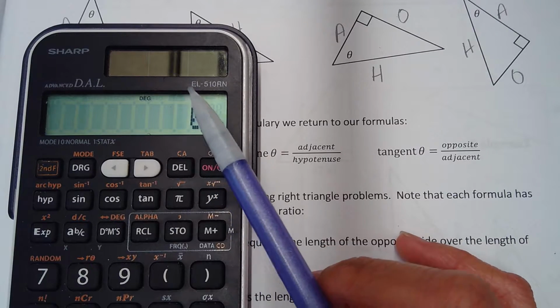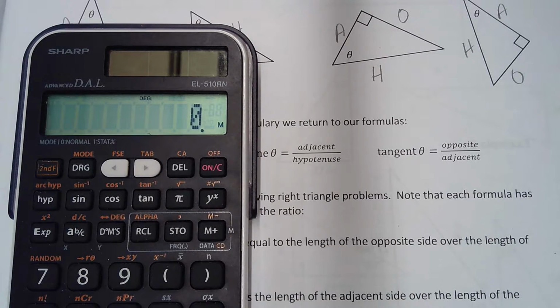Look at your calculator and check. Both Abdel and I are going to check if you have any questions. If it says rad, we don't want that. If it says grad, we don't want that. It has to be D.